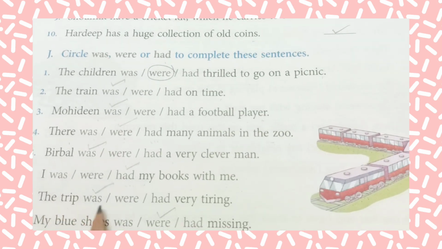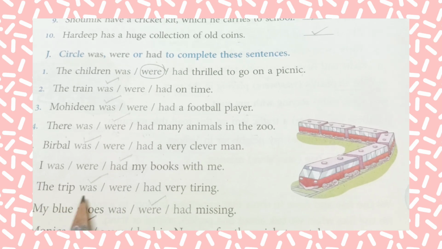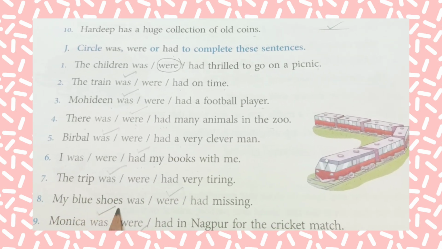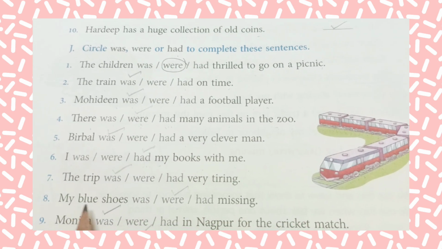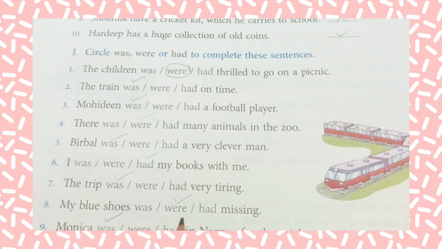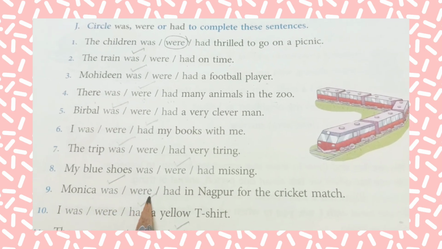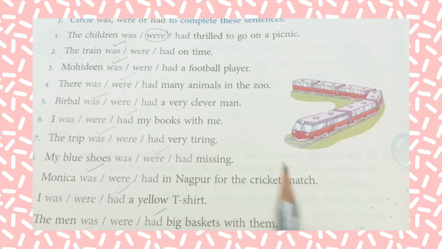The trip was or were or had very tiring. The trip was very tiring. My blue shoes was or were or had missing. My blue shoes were missing. Monica was or were or had in Nagpur for the cricket match.